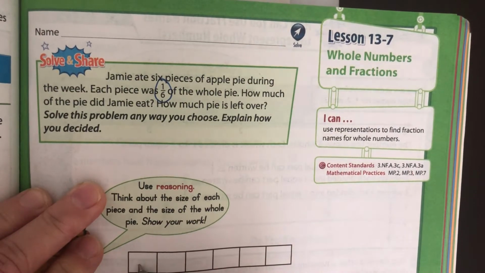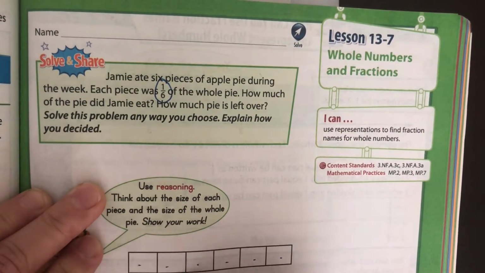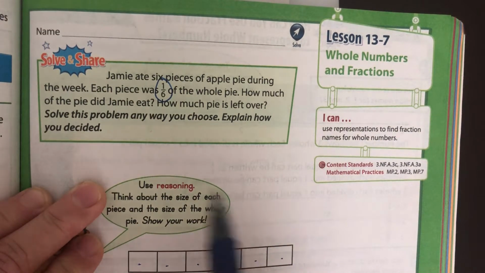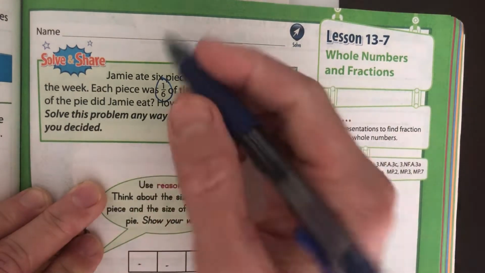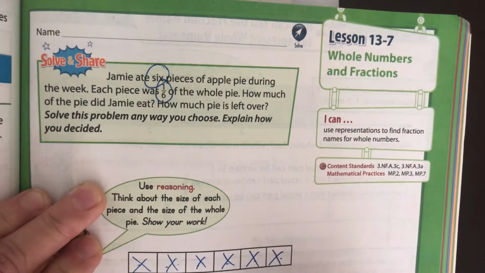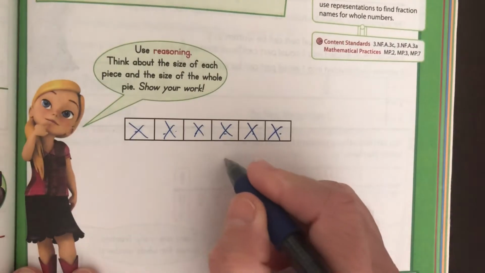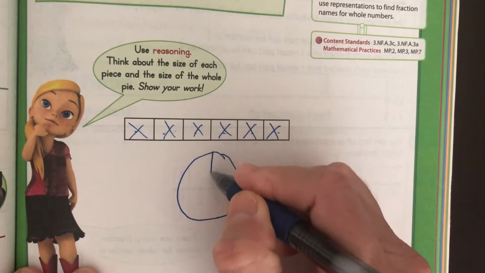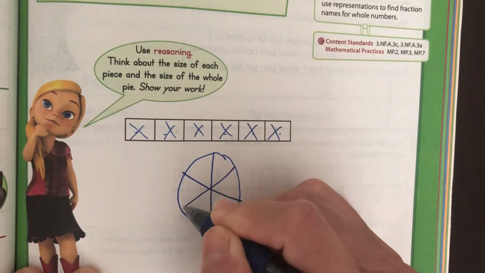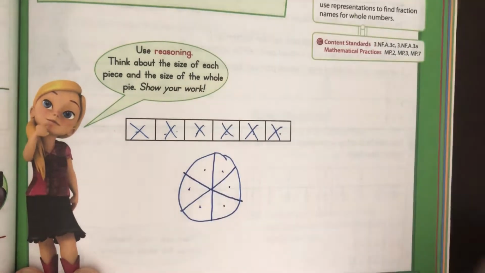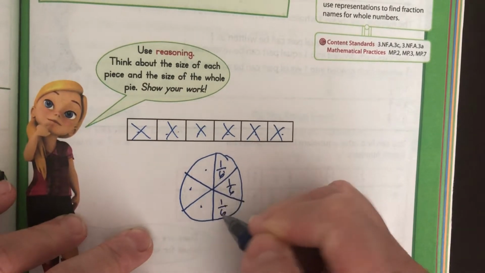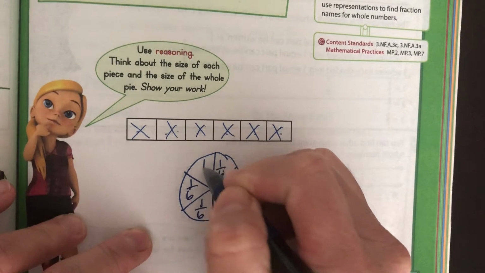Okay, so they have a bar graph here. So 1, 2, 3, 4, 5, 6. We've divided this into 6 pieces and she ate, how much did she eat? She ate 6 pieces. So she ate 1, 2, 3, 4, 5, 6. If we drew a pie and we divide it into 6 pieces, okay, and she ate 1, 2, 3, 4, 5, 6. She ate 6 pieces. Each piece is 1/6. So she ate 1/6, 2/6, 3/6, 4/6, 5/6, and 6/6.